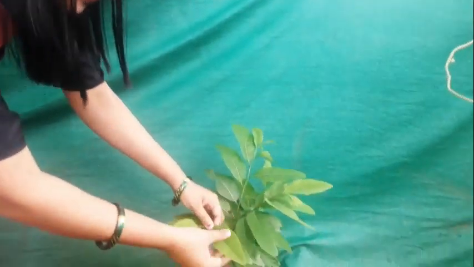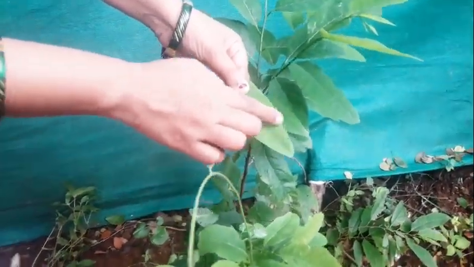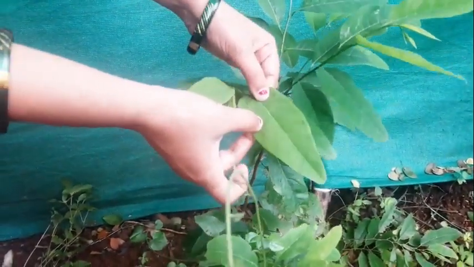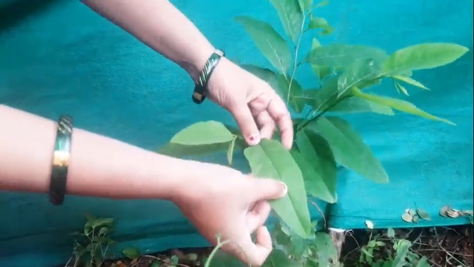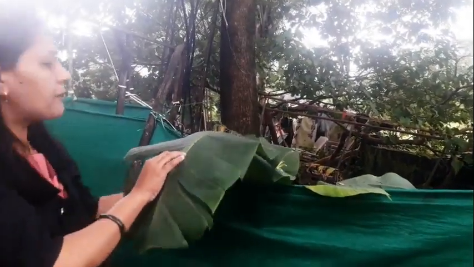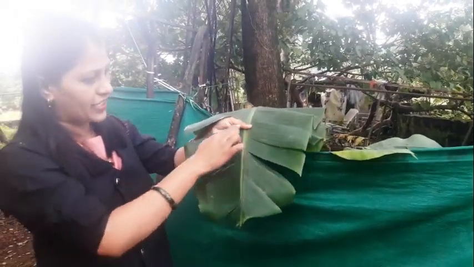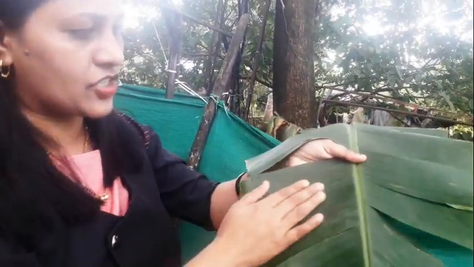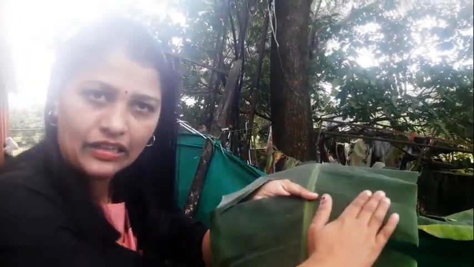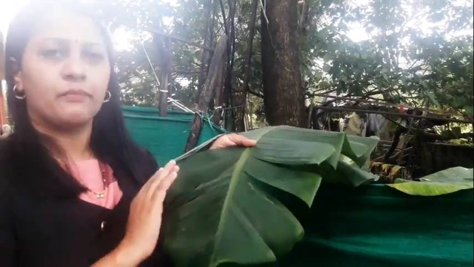Now let's discuss a leaf in more detail. If you see this leaf, the venations are like this. These venations are called reticulate venation. But if you observe the venation of a banana plant, how are they? They are parallel. So they are called parallel venation.